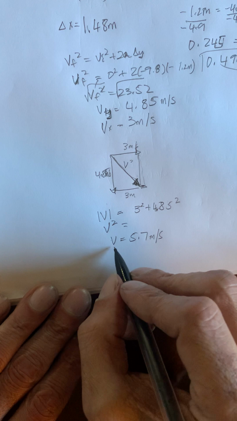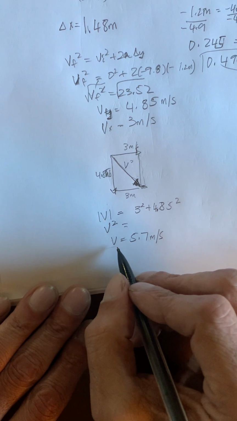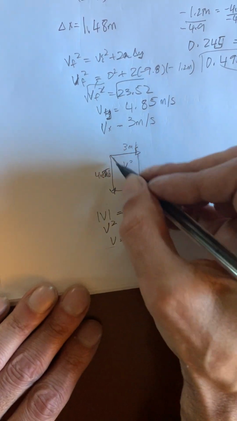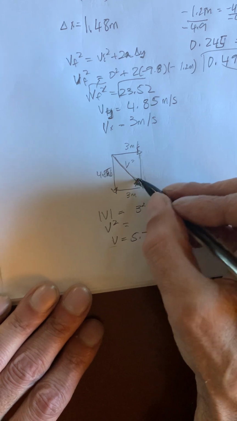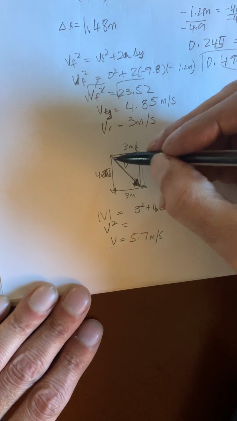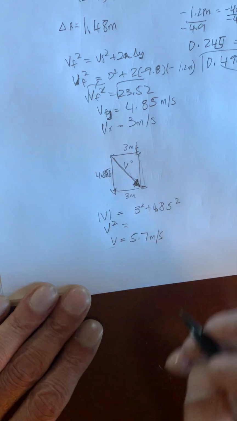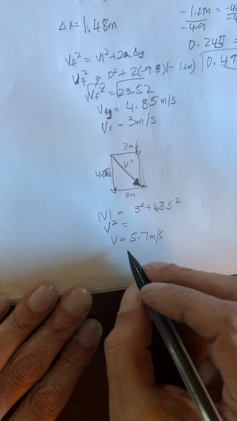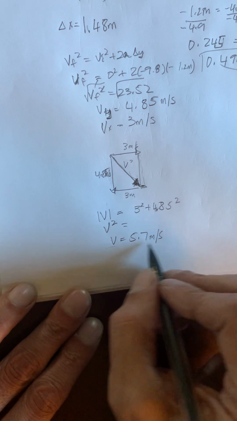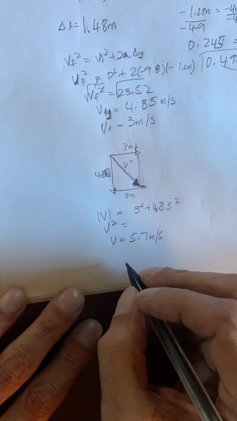That's what you would call the speed, because it's made up of both the vectors together. That's the real velocity. Remember, the speed is the length of the vector, while the arrow is the direction of the vector. And so my speed is 5.7 meters per second.